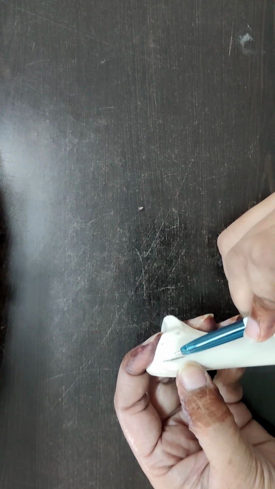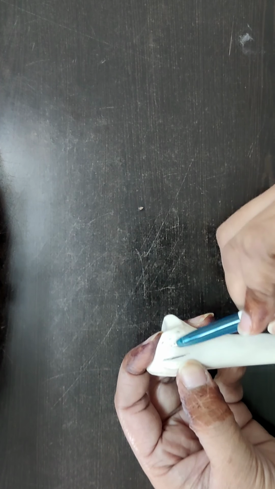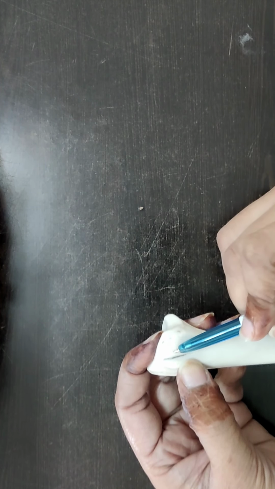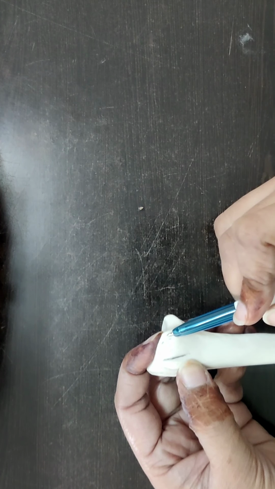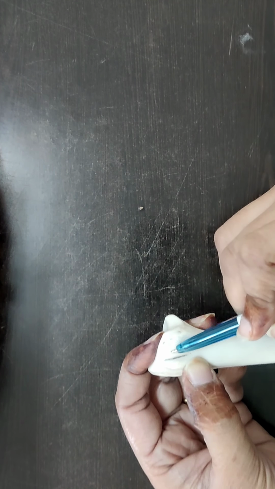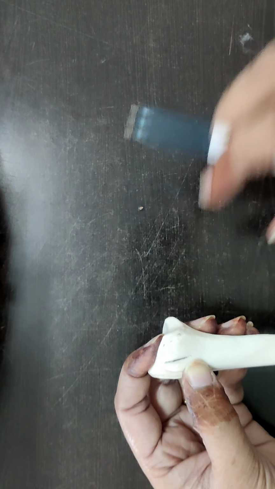Then the fourth groove. The fourth groove is lying medial to this groove. This is for the passage of extensor digitorum, extensor indicis, the posterior interosseous nerve and the anterior interosseous artery. So these structures pass through this fourth groove.